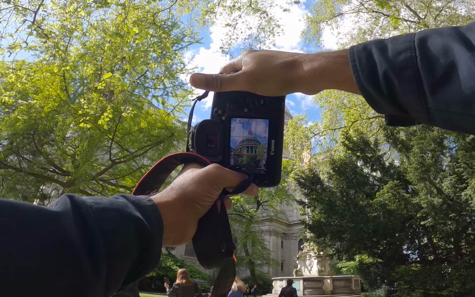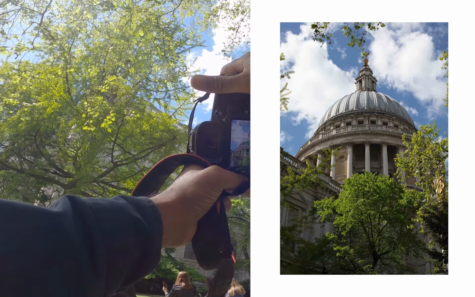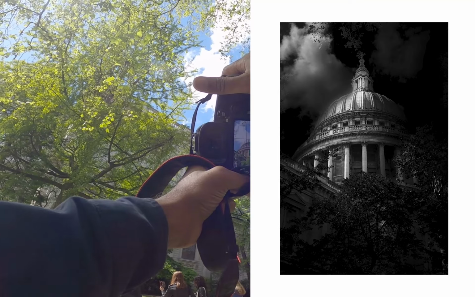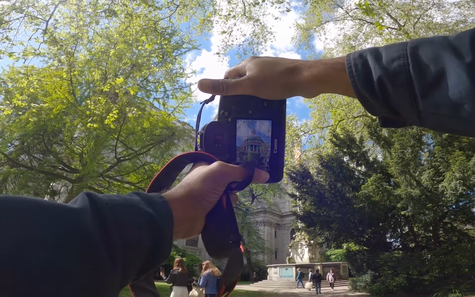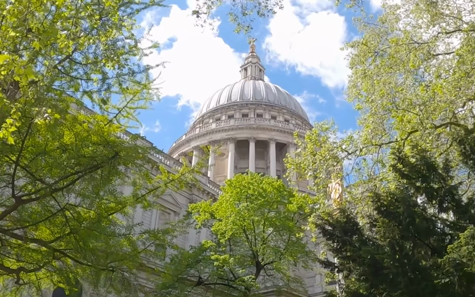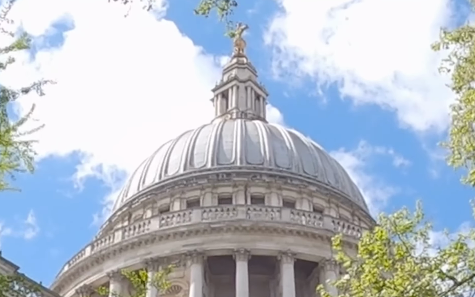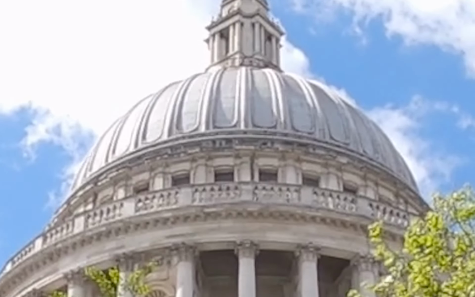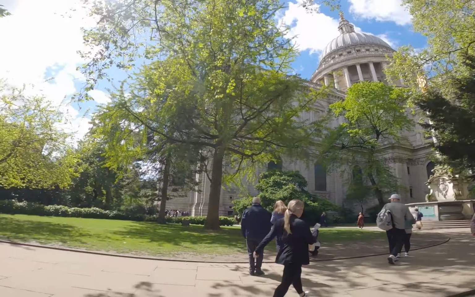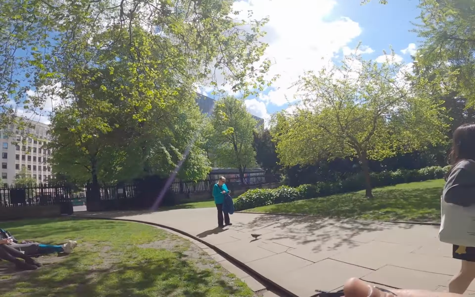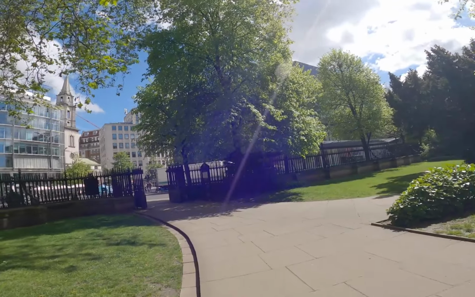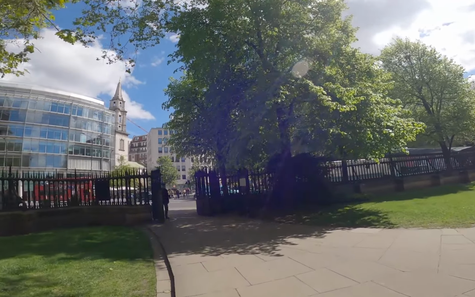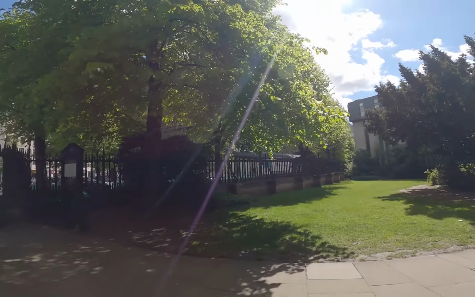I'm not sure if you can see, but there are lots of little people that look like lemmings walking around the top of the tower. I'll see how far this GoPro can zoom in so that you can see them as well on the video. Okay, let's crack on. So just heading around to another angle of St Paul's.